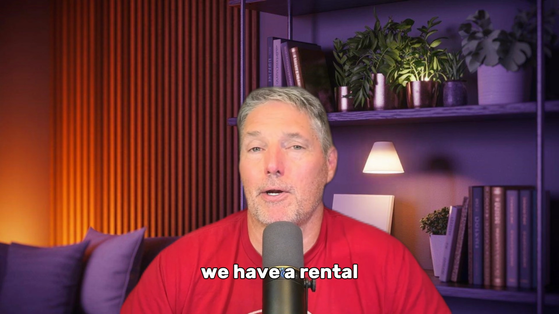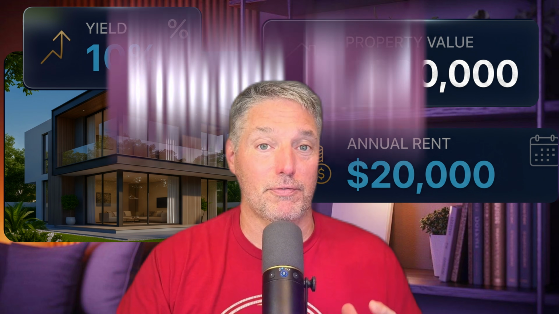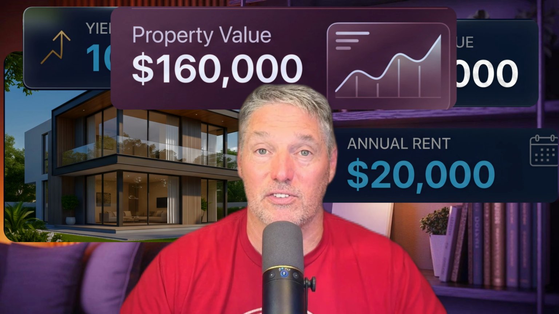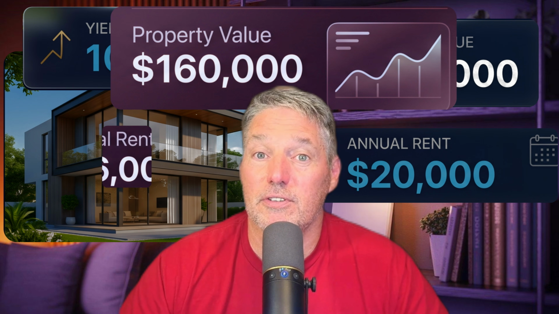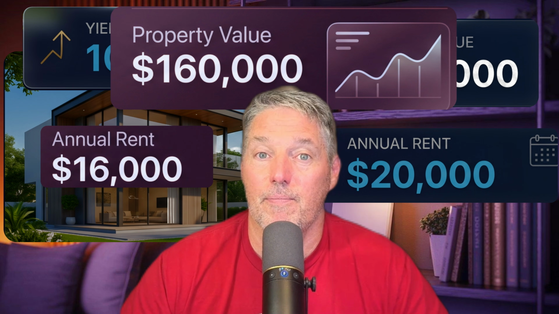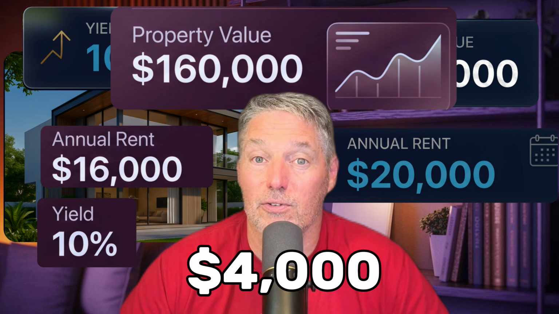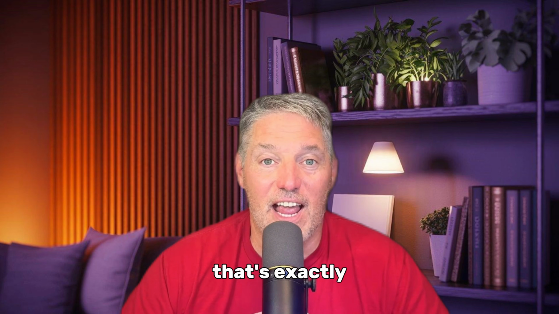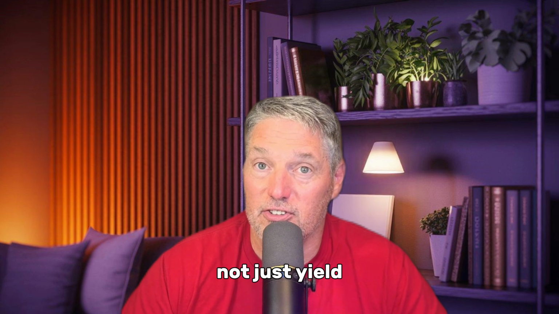Let me give you an analogy. Let's pretend we have a rental property. Imagine you own a $200,000 rental property generating $20,000 annually. That's a 10% yield. Now the property value falls to $160,000. Let's say 2008, 2009 housing bubble. Rent falls to $16,000. You still have a 10% yield, but you're collecting $4,000 less every year. That's exactly why retirees should pay attention to distributions, not just yield.